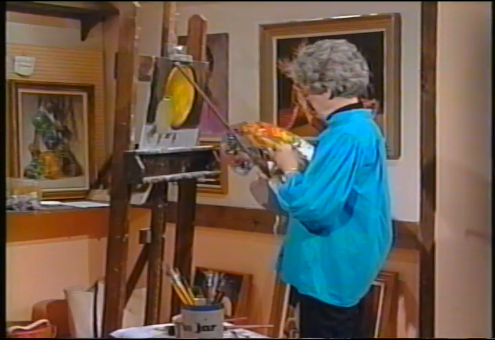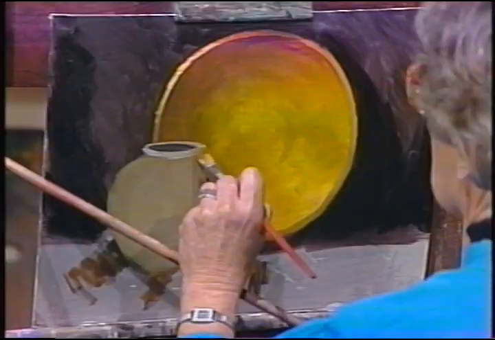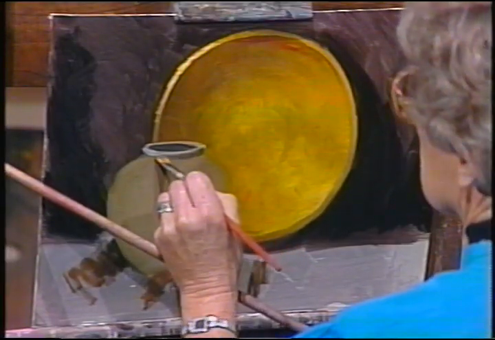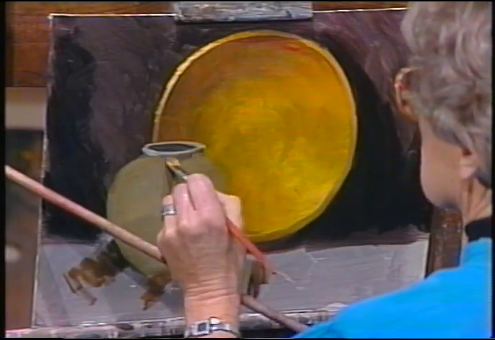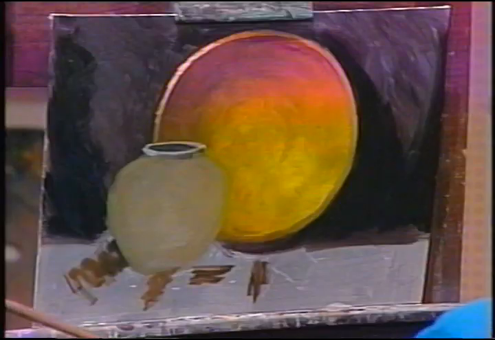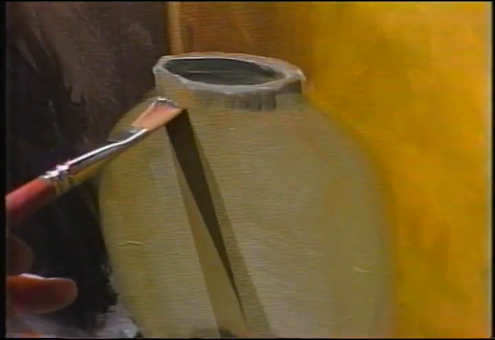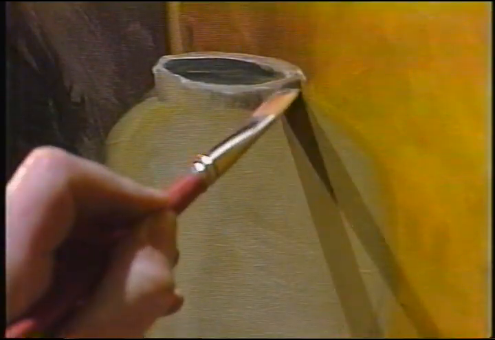Now we have a tendency to want to paint this way because that's its shape. No, I'm going to go opposite. Here this drops down a little bit. And downstrokes will make it look as though it drops down.